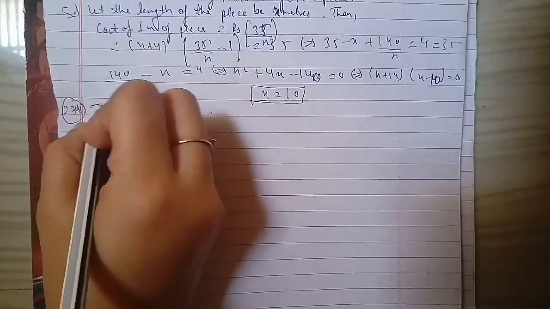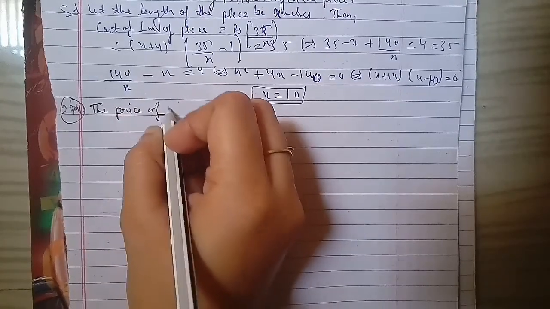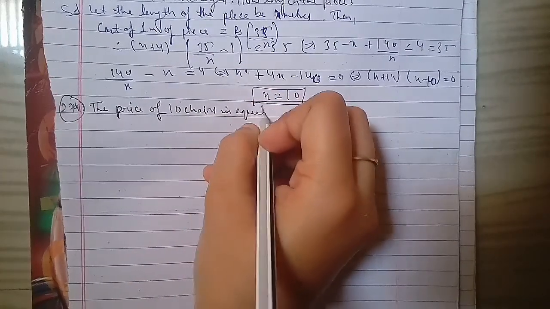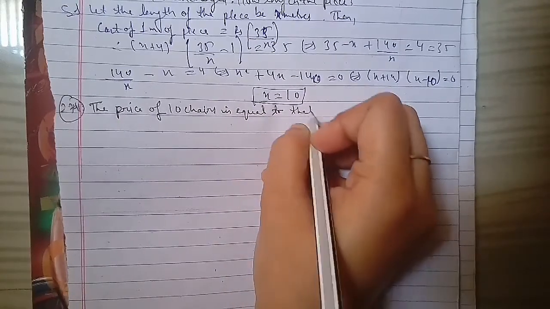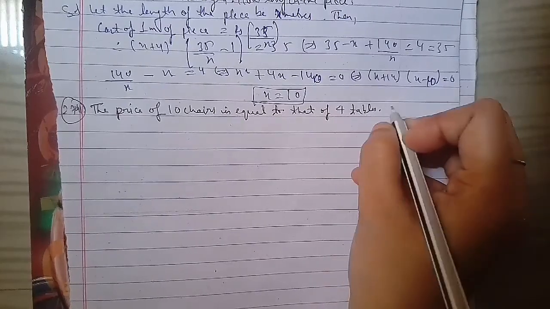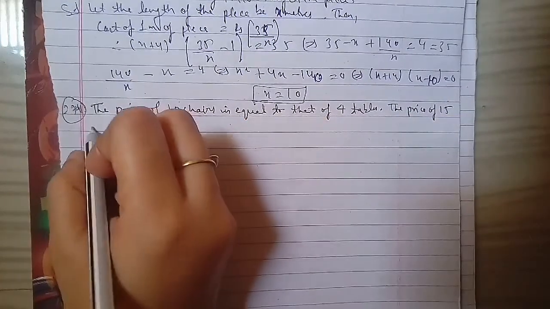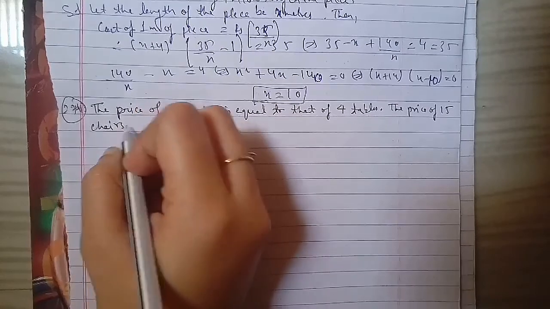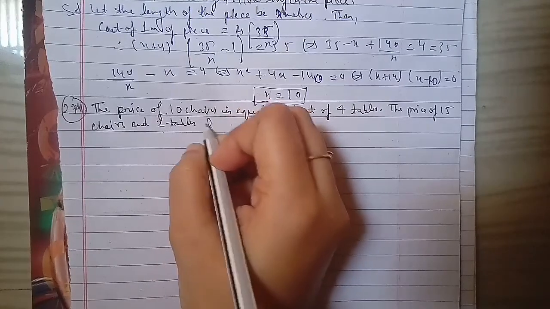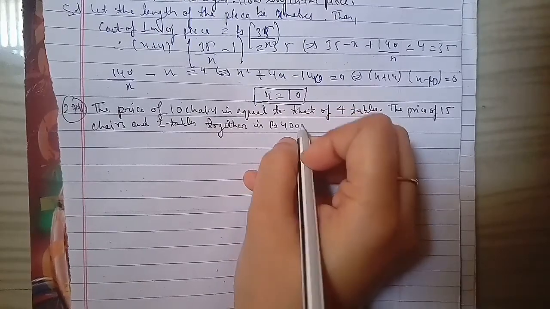Let's go ahead with the question here. The price of 10 chairs is equal to that of 4 tables. The price of 15 chairs and 2 tables together is rupees 4000.